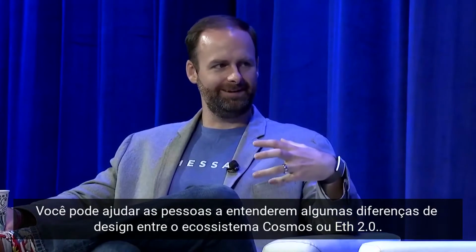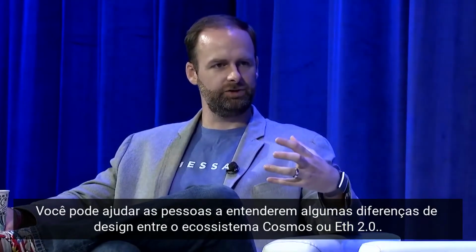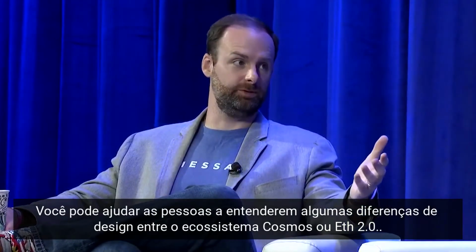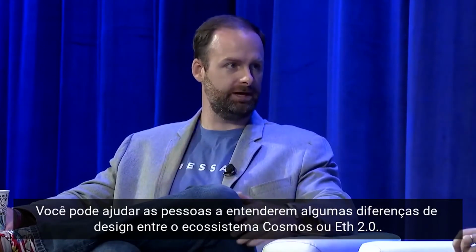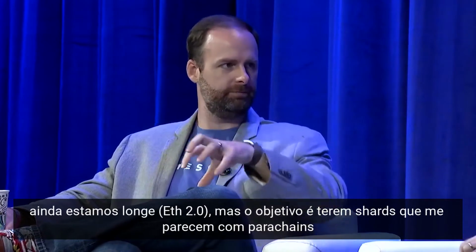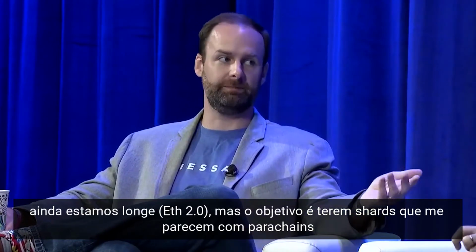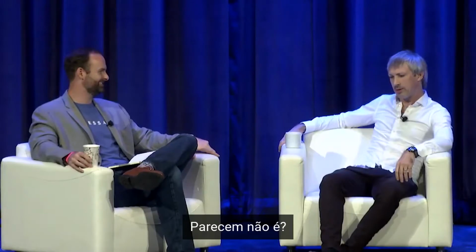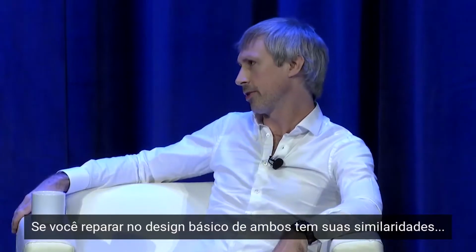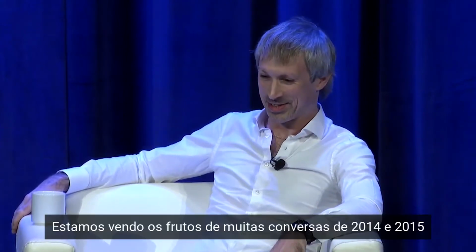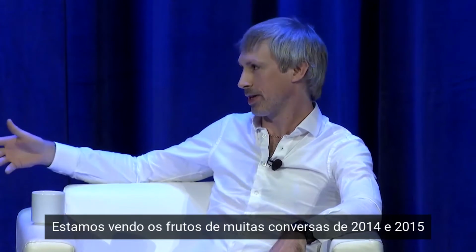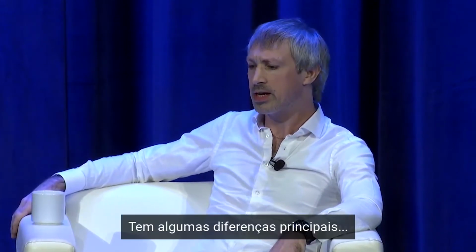Understand some of the design decisions and the differentiation between something like the Cosmos ecosystem or ETH2 as it's conceptualized and designed. We're not there yet, but the goal is to have these shards, which sound a lot like parachains. They do, don't they? And if you look at the underlying designs of Polkadot and ETH2, there are some similarities, which is perhaps not that surprising. A lot of the conversations in 2014, 2015, we're seeing some of the fruits of those now. Okay, there's a few key differences.